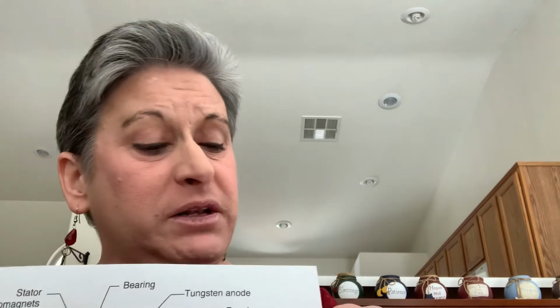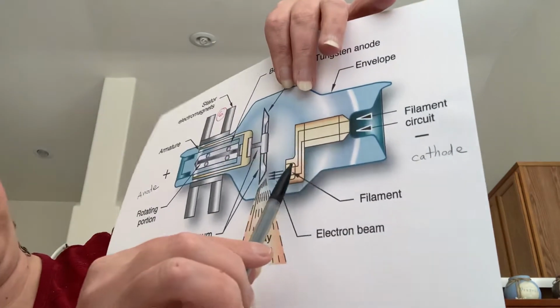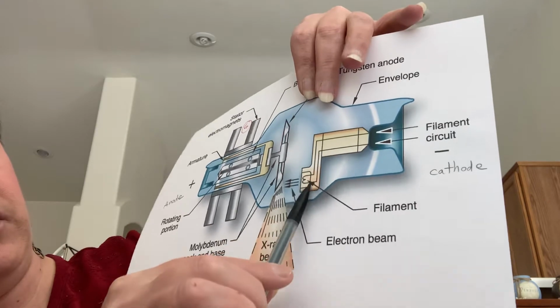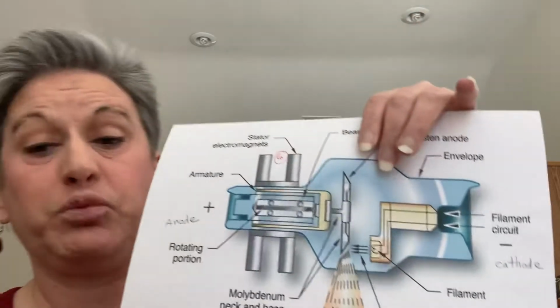The cathode assembly contains the filament or filaments, the focusing cup, and associated wiring. So we need the filament here, and the focusing cup is right here, and whatever wiring you need. That's part of the cathode assembly.